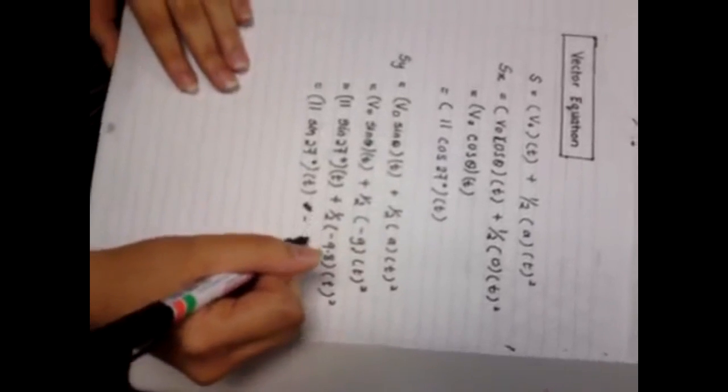So we get 11 sine 27 degrees T, plus, oh no, it's minus, sorry, minus 4.9 T squared.